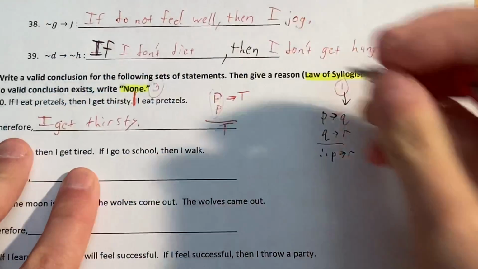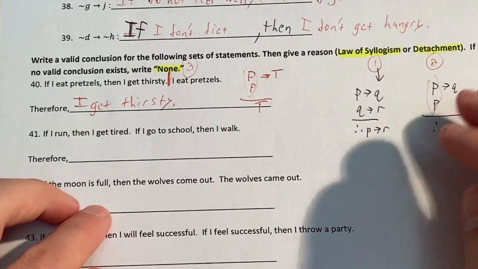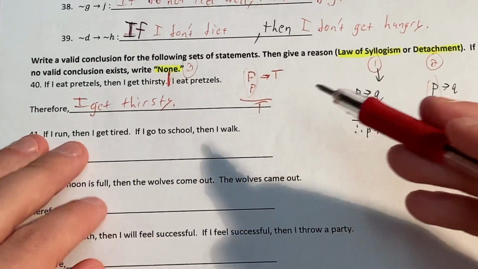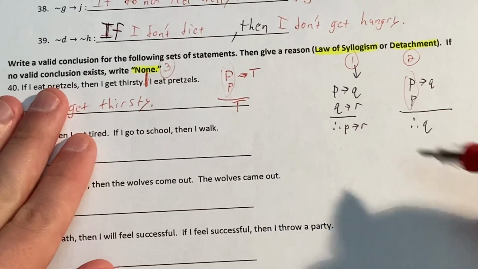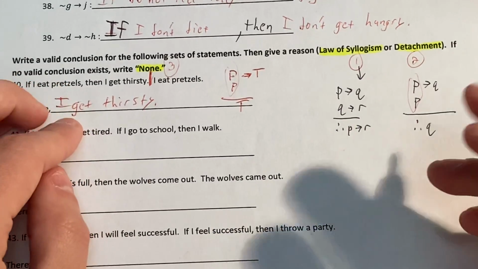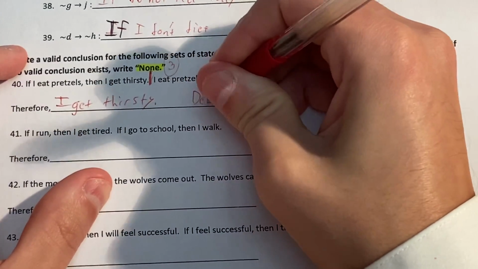Period. Like that. So that is one way to do it. You can put it into symbols and see if the symbols match one of these two exactly. Like I said, that one's law of detachment, so I'll write detachment.